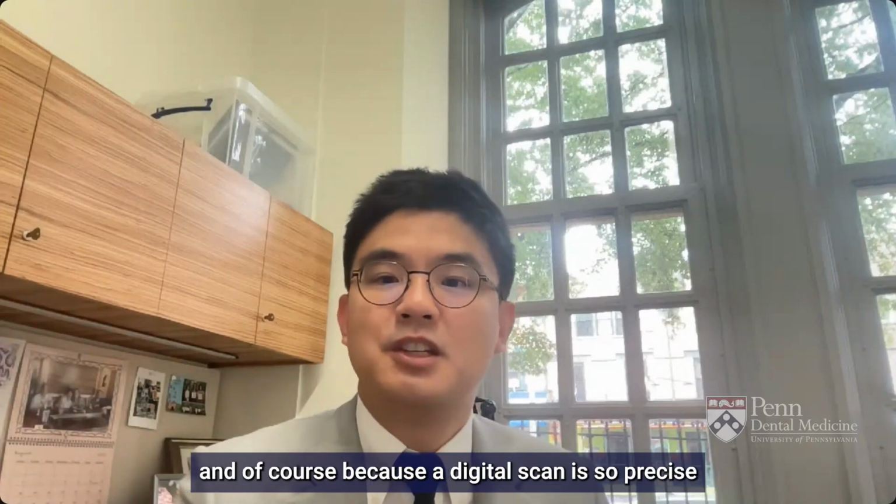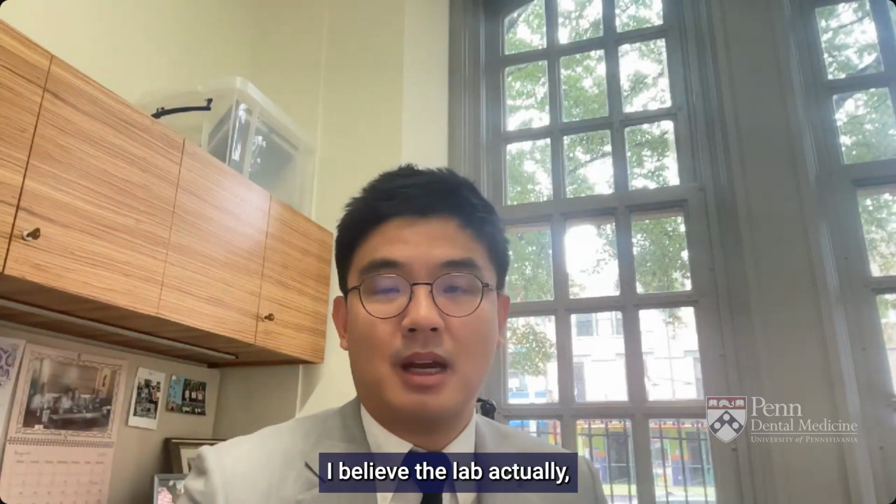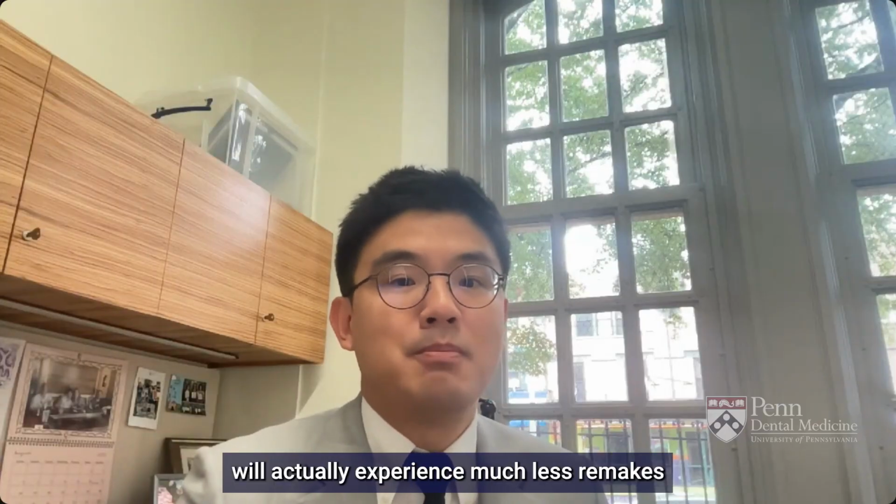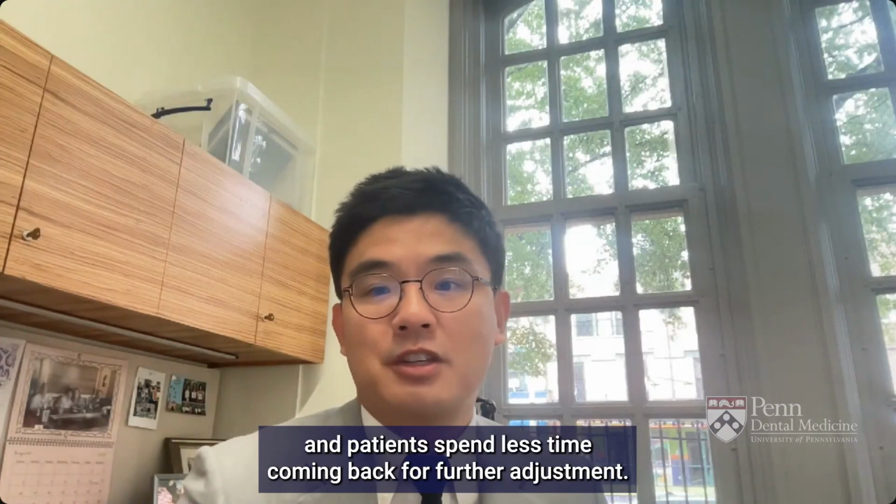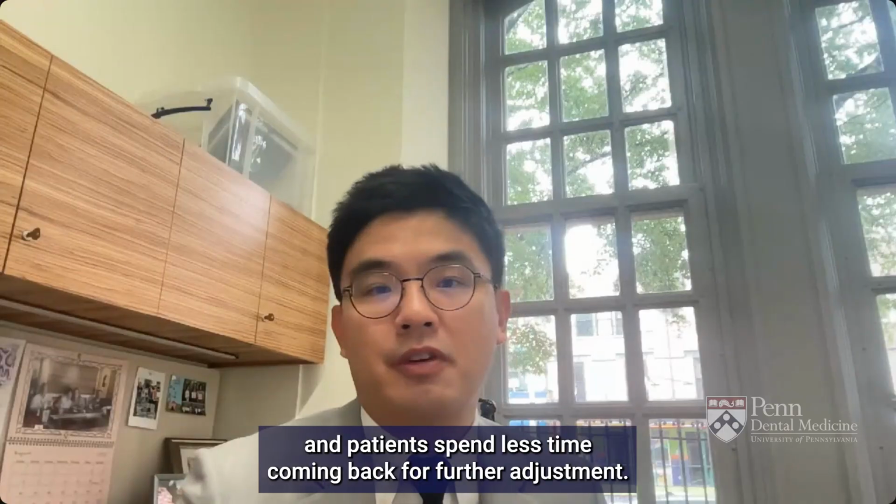And of course, because the digital scans are so precise, I believe the lab will experience much less remaking, and patients spend less time coming back for further adjustment.